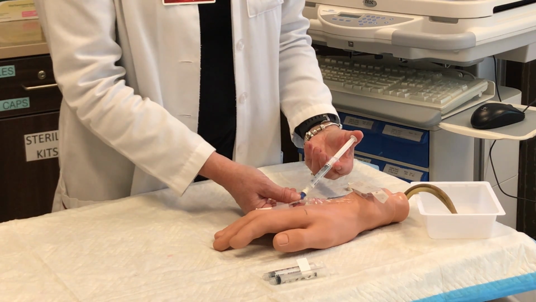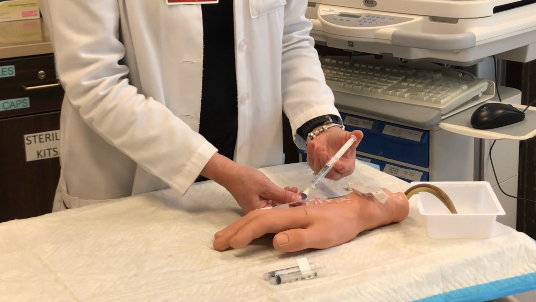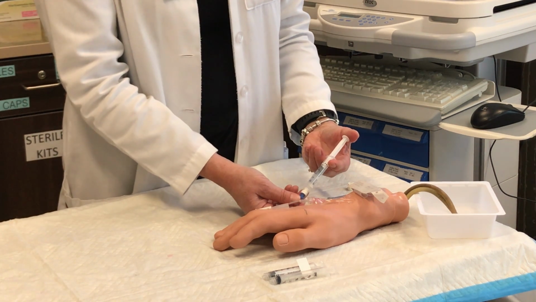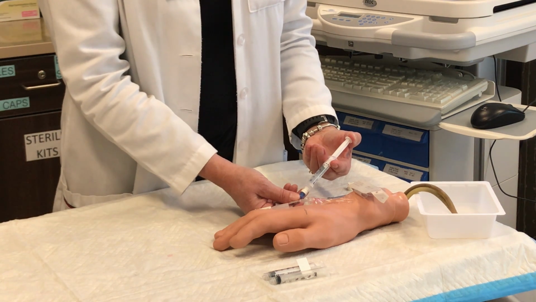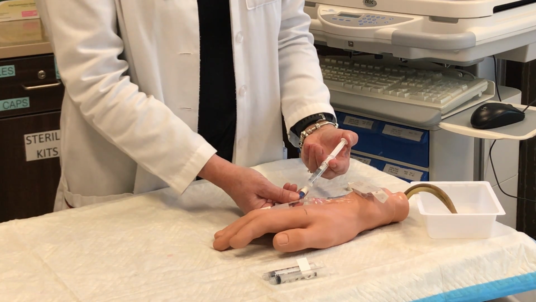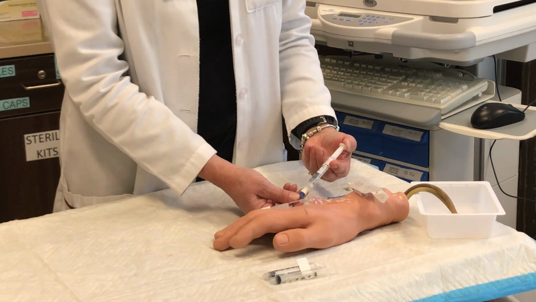On my saline flush, the increments are every 0.5. So I'm going to push just above the 2 ml, which would be approximately 0.4 mLs, and wait my 30 seconds. After 30 seconds goes by, again, I'm going to push 0.4. Wait 30 seconds. Push another 0.4.